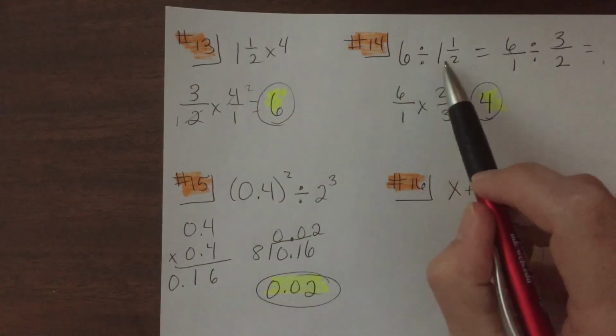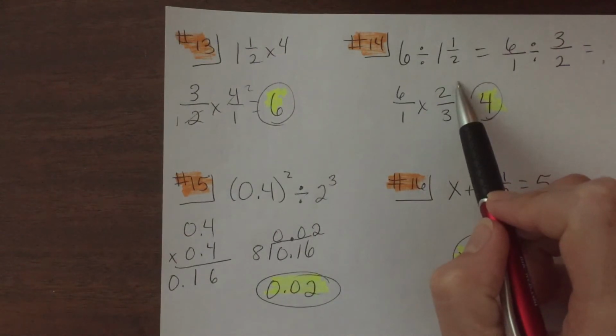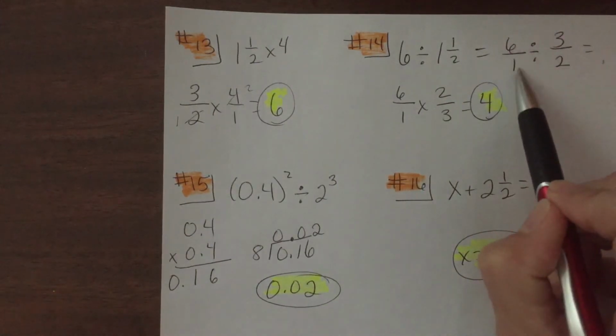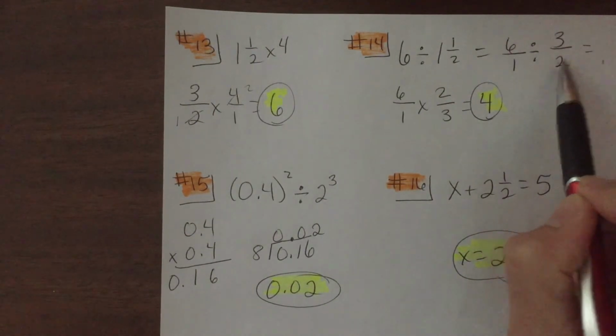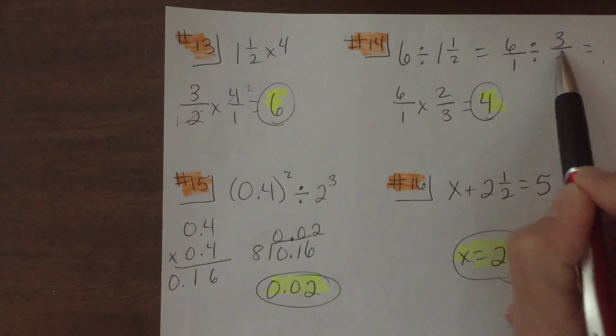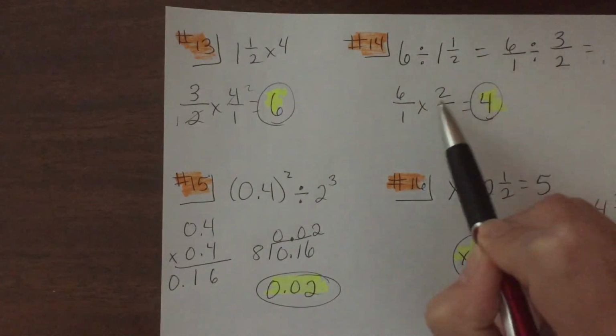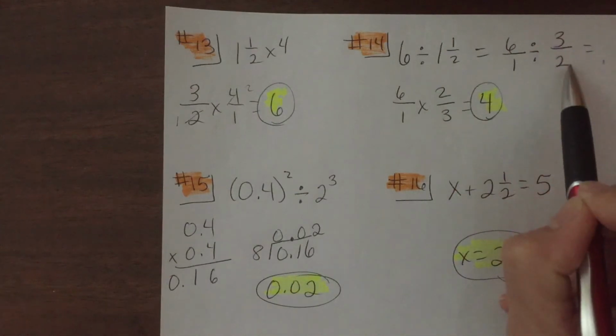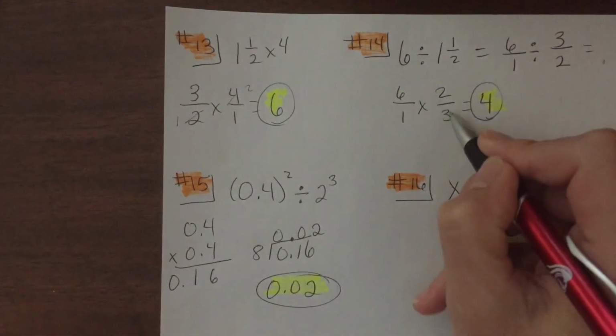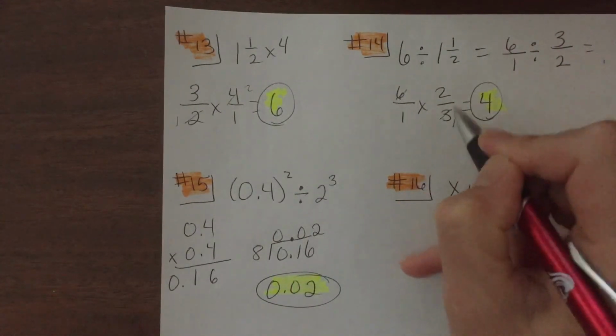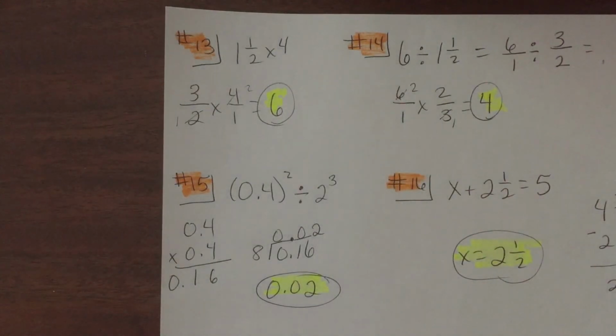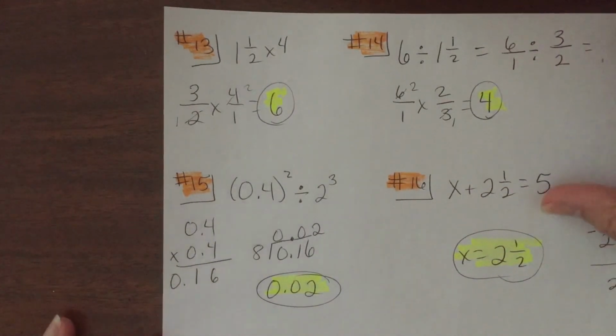6 divided by 1 1/2. Again, I need them both to be fractions. 6 divided by 3/2. Now I have fraction divided by fraction, so my division turns to times. I use the reciprocal of the divisor. Okay, so the 3 and the 6 reduce. This is 1, this is 2. 2 times 2 is 4/1, which reduces to 4.